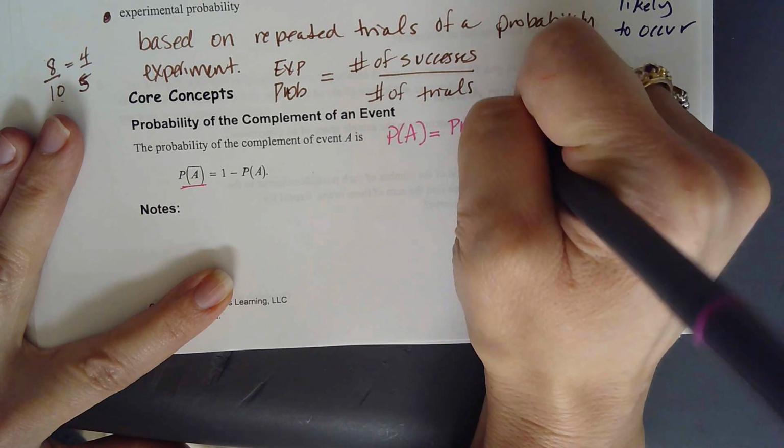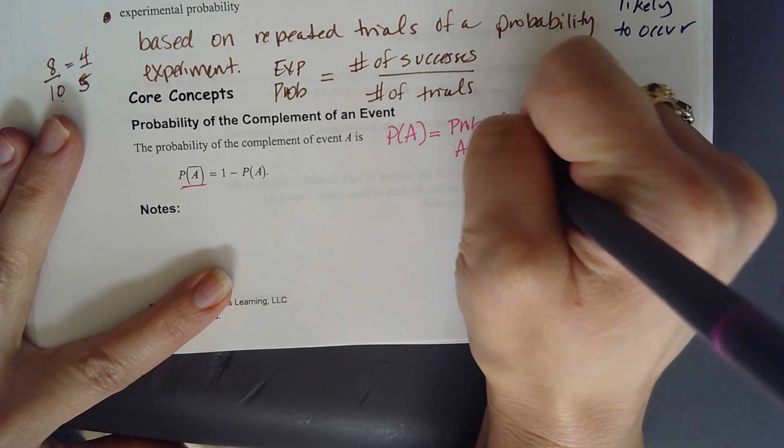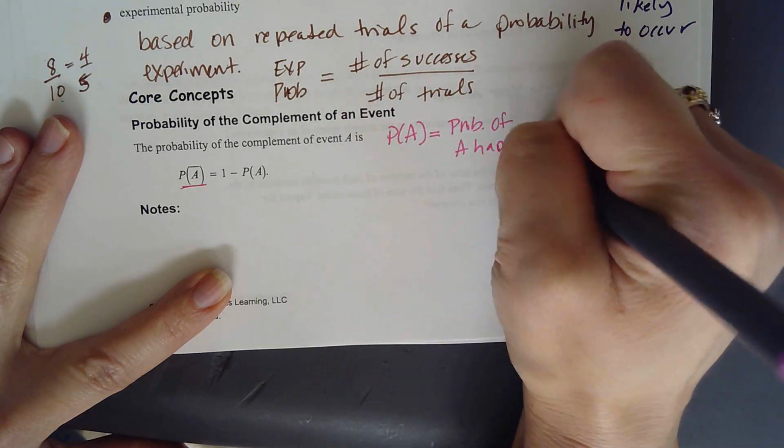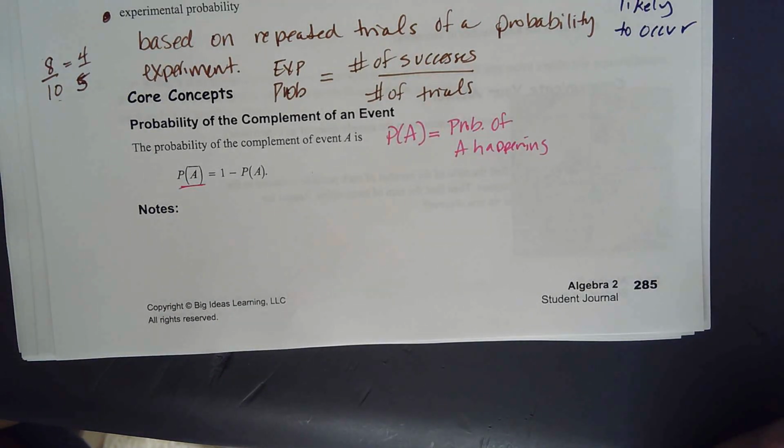For example, the probability of me rolling a 4 when I roll a die. It's the probability of whatever A represents. If A represents rolling a 4, it's the probability of rolling a 4. If A represents it raining outside on any given day, then that's the probability of it raining. A represents anything you want it to represent in your probability statement.